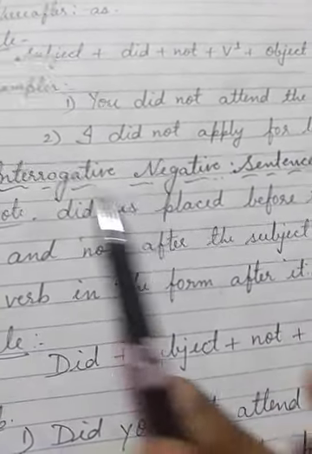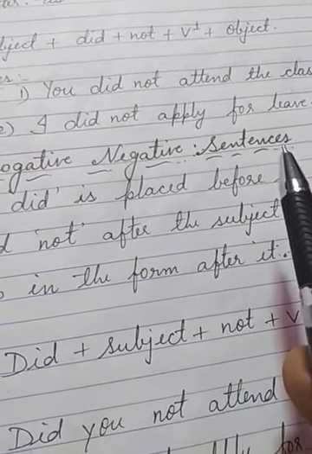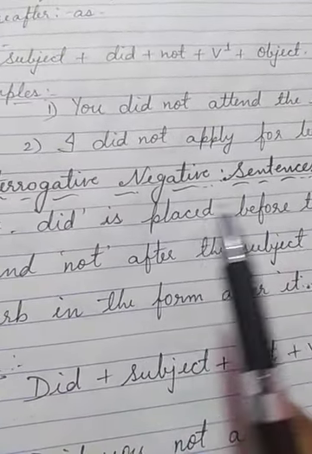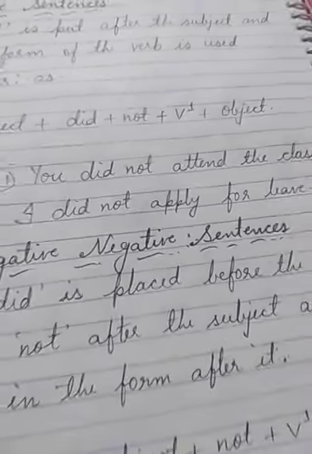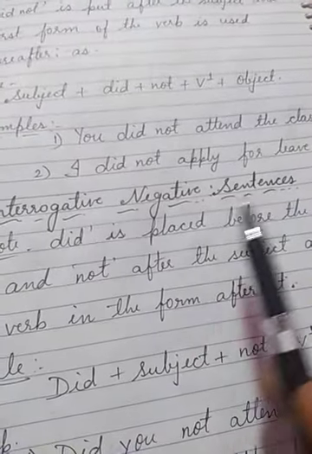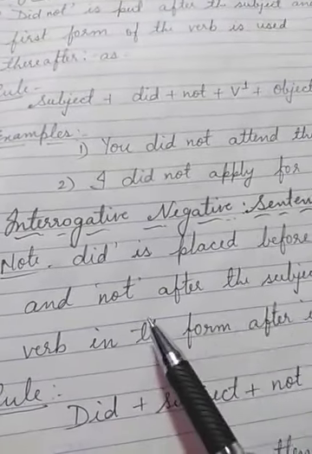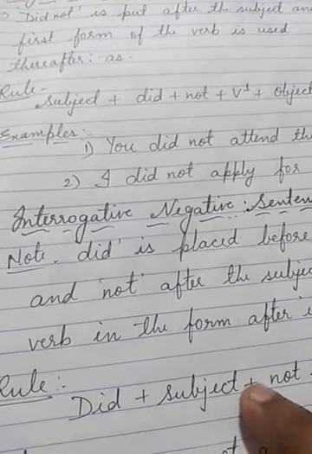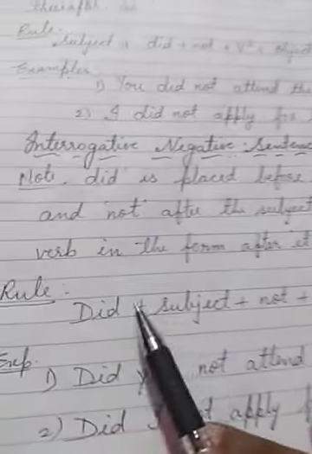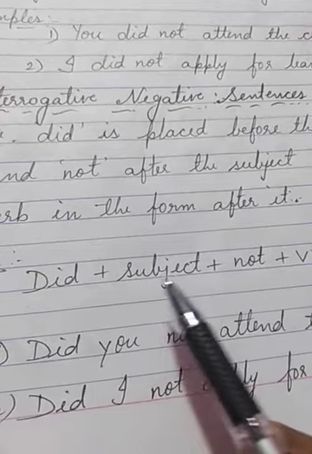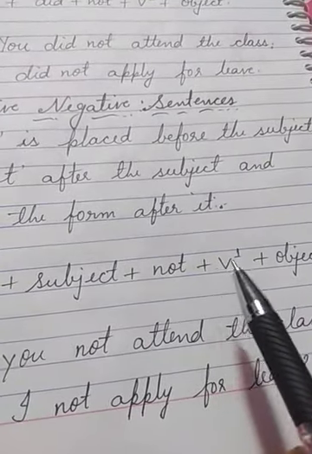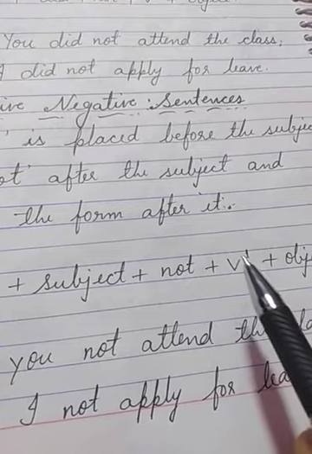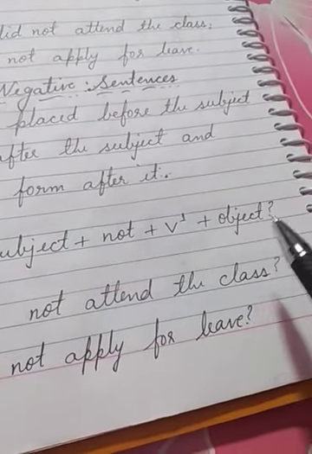Because this is an interrogative negative sentence, not only interrogative, that's why we also use not in this type of sentence. Now the rule is did plus subject plus not plus verb first form plus object plus question mark.